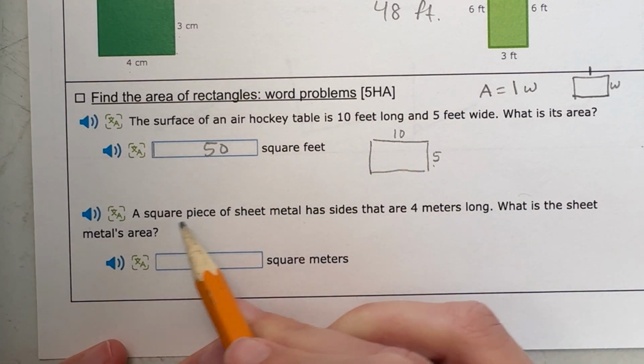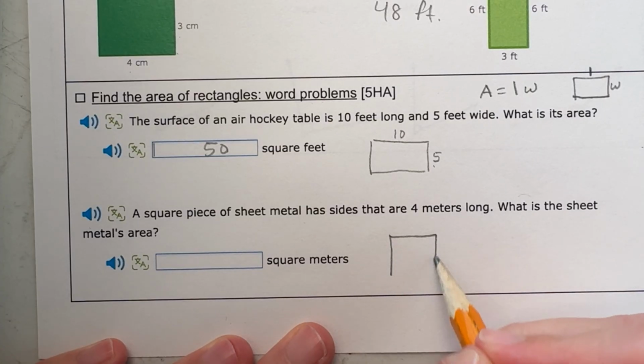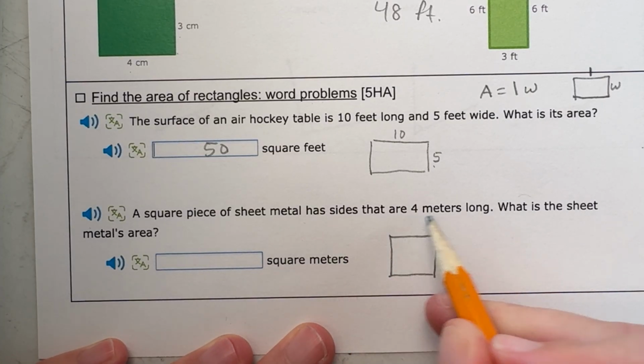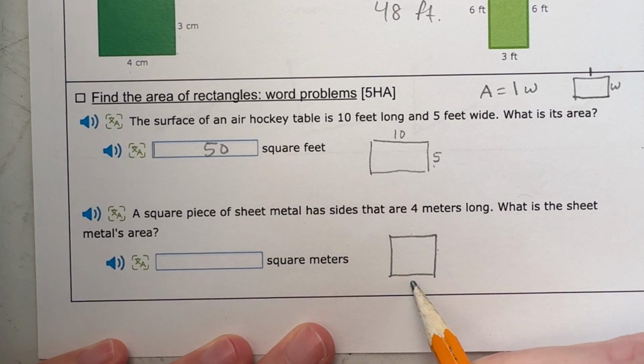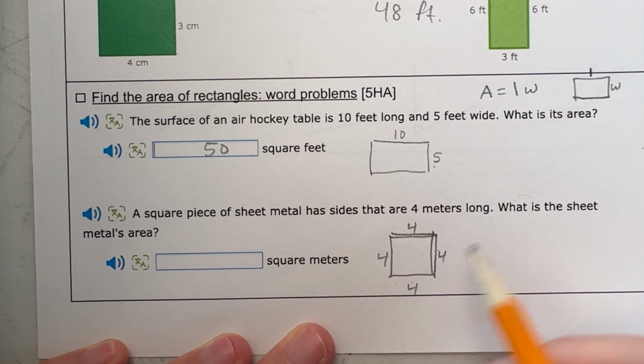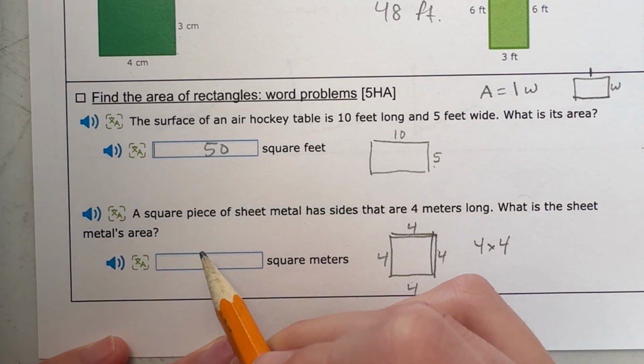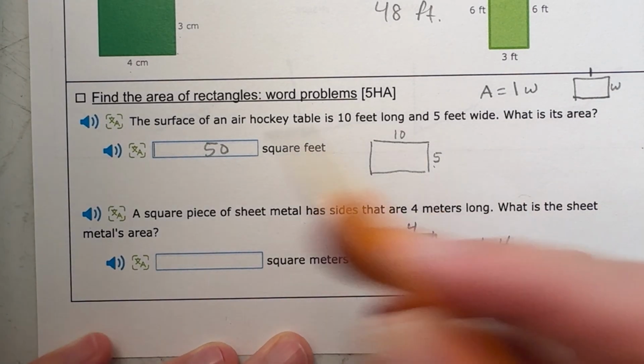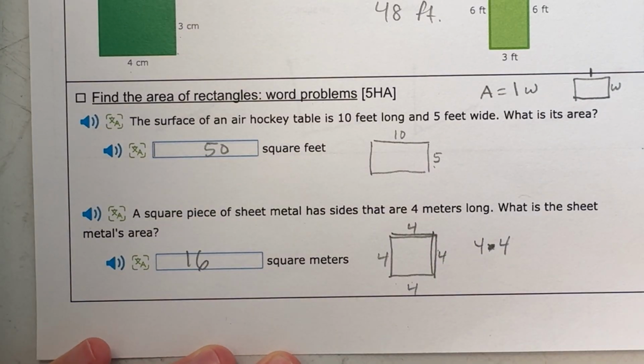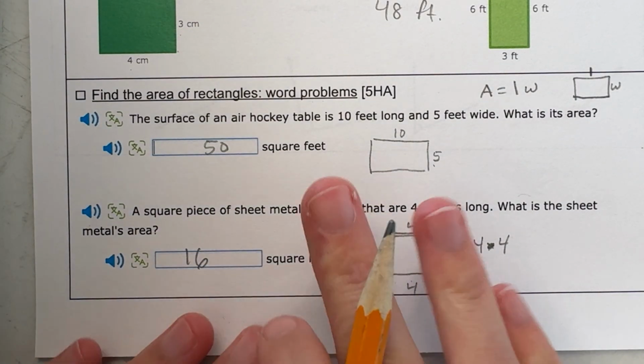Okay, a square piece of sheet metal, okay, here's a square, has sides that are 4 meters long. Now remember, a square has 4 equal sides, so all of these sides are 4. How do I find the area? Length times width. 4 times 4 is 16. Okay, again, I would pause and go try this one on IXL, up to you.